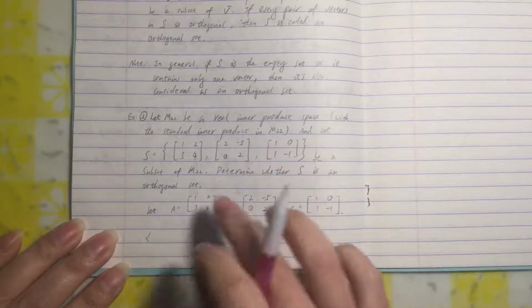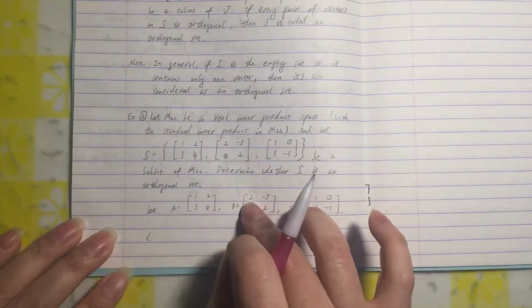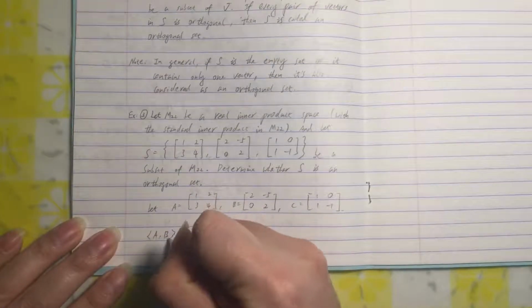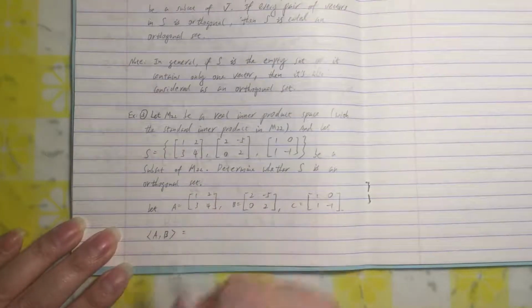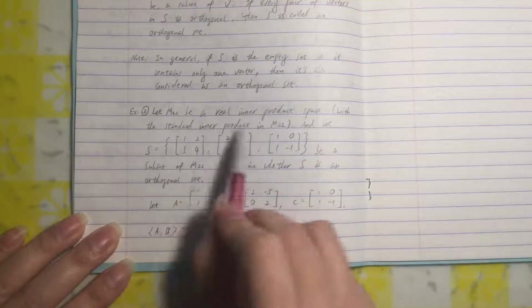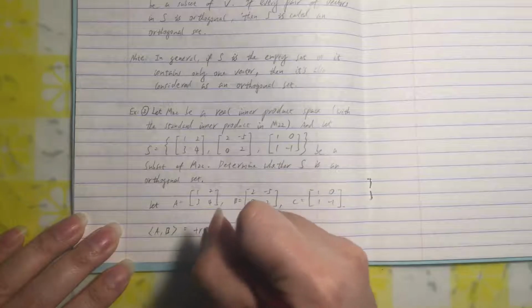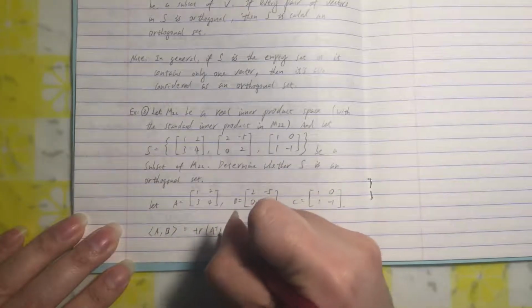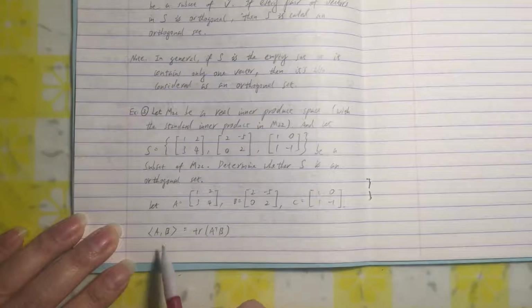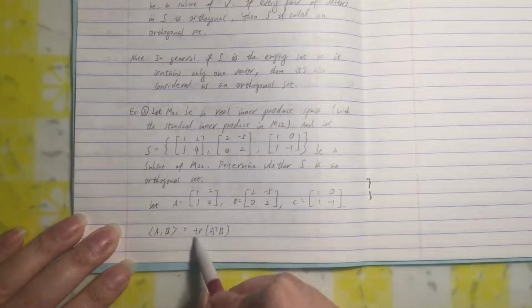In order to verify whether A and B are orthogonal, we take their inner product, A comma B. And the standard inner product in M22 is the trace of A transpose times B. That's the standard inner product in M22. It's the trace of A transpose times B.